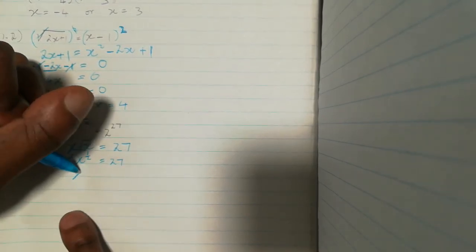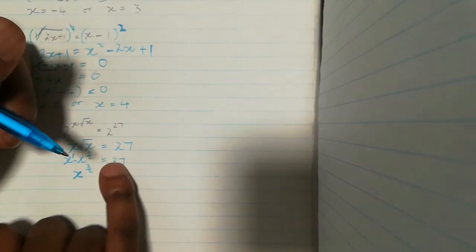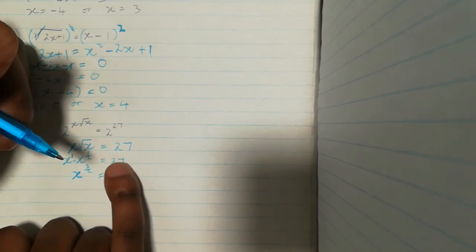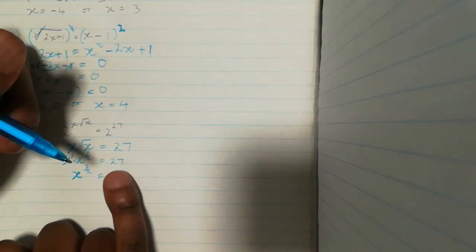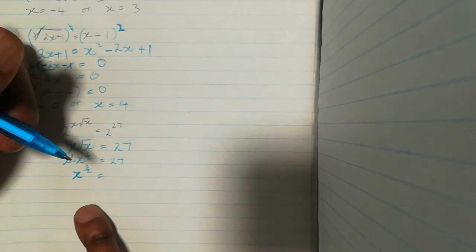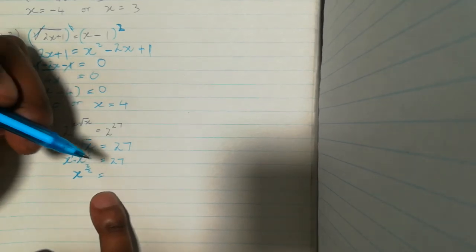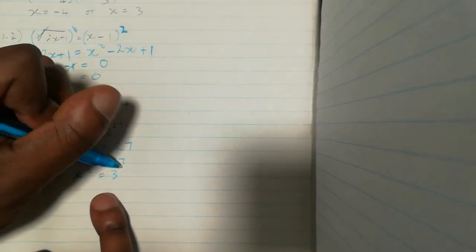So 1 plus half is 1.5, and we know that 1.5 is 3/2. It's equal to 27. This 27 must be broken down into its highest power, which is 3 cubed.